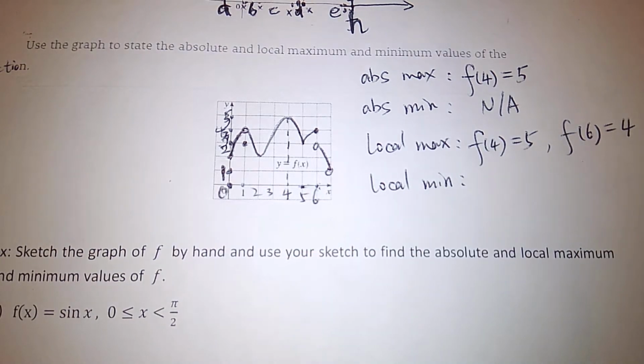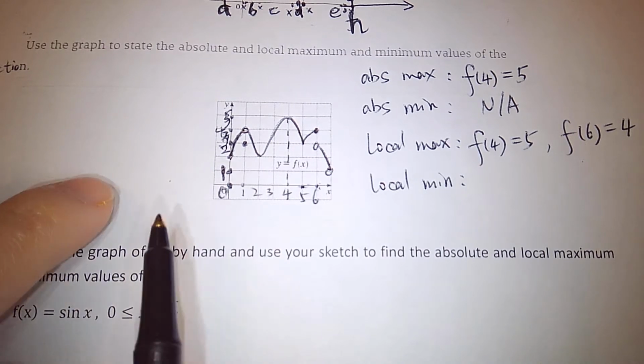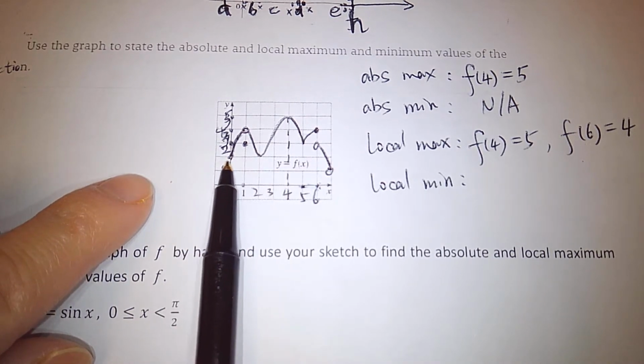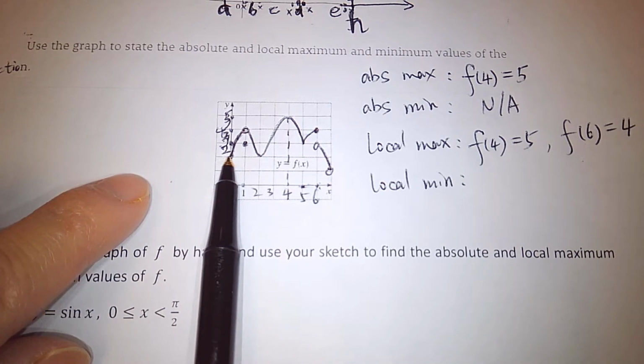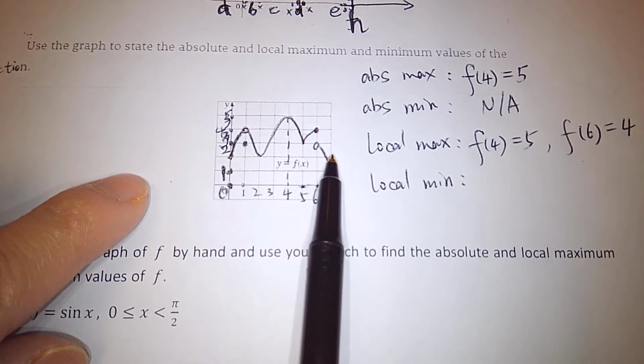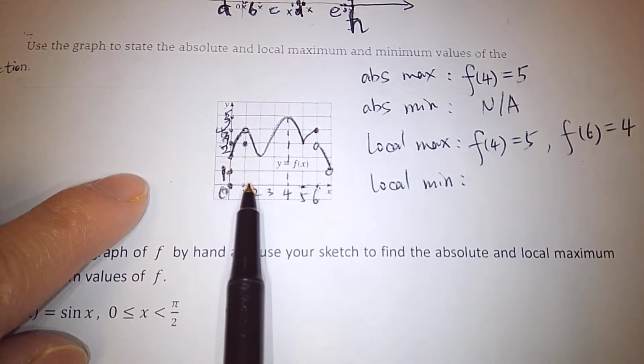Right? Alright, local minimum. Let's check from the left to right. Can we say f of 0, this is a local minimum? Remember? No, we say any endpoint cannot be considered as local minimum. Okay, local minimum must have what?